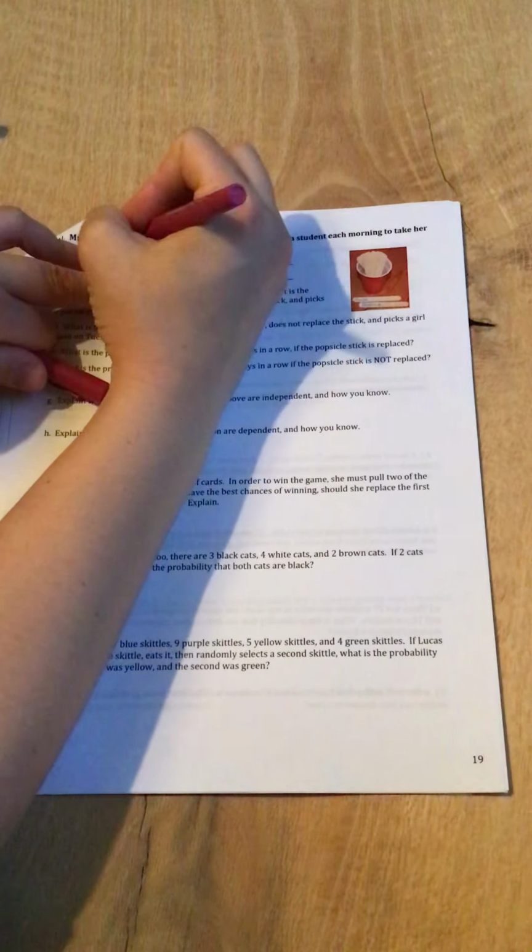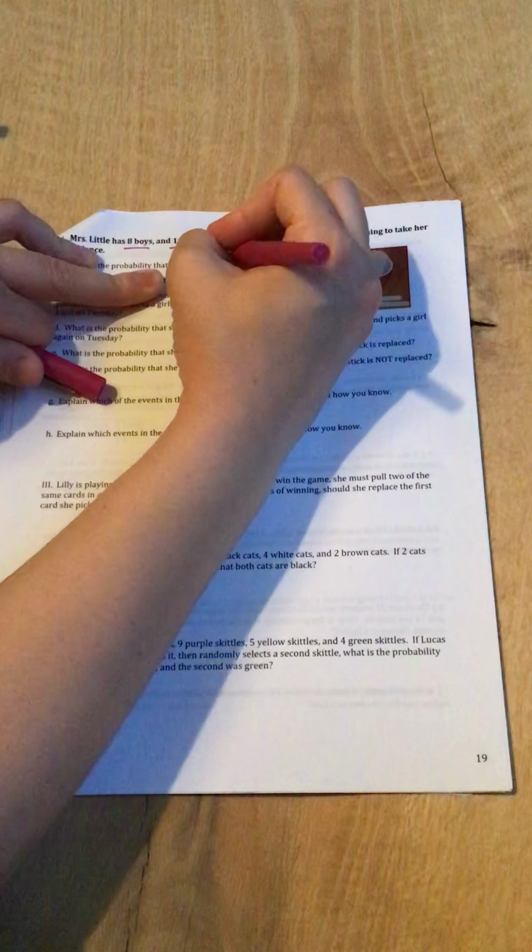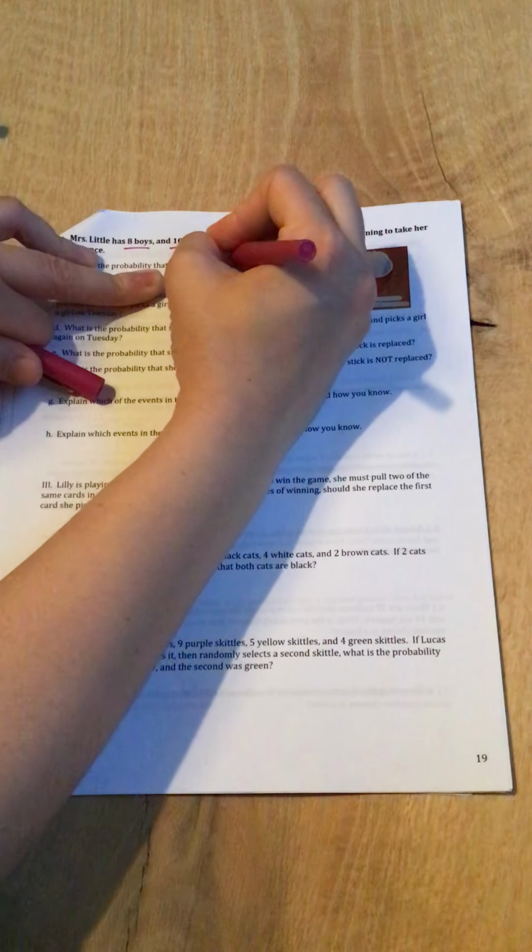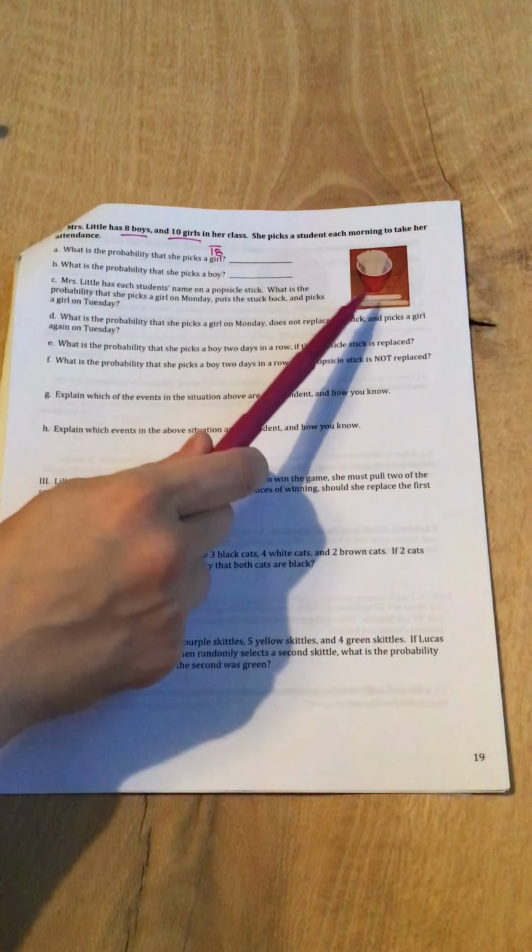Miss Little, let me make sure I'm centered. Okay, Miss Little has 8 boys and 10 girls in her class. Right away, I'm thinking, what's my whole? What's my total? I've got 8 boys, 10 girls, total out of 18. Now, she picks a student each morning to take her attendance. You remember Miss Schlechter had those little popsicle sticks in her room. What is the probability she picks a girl?